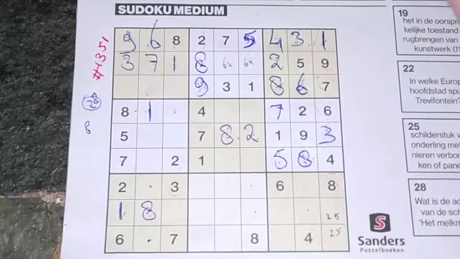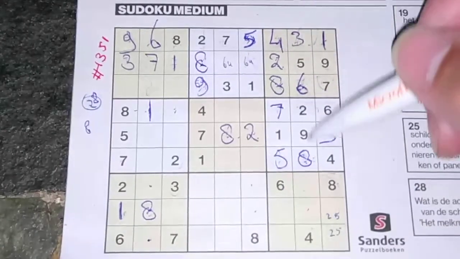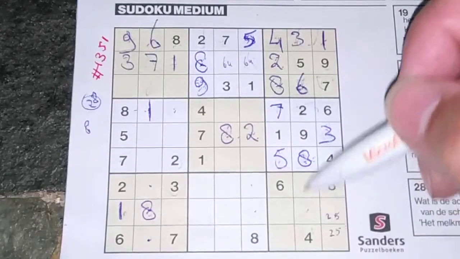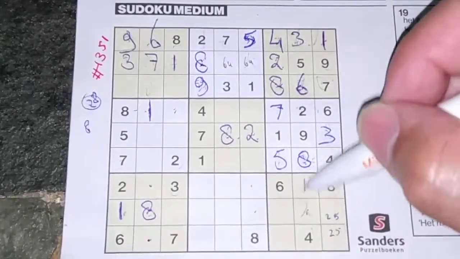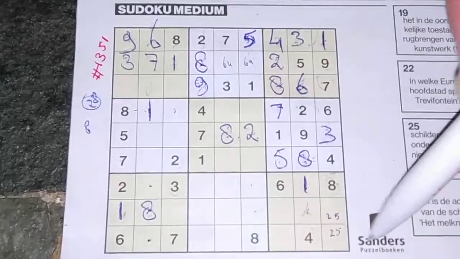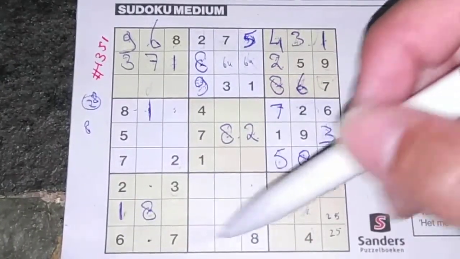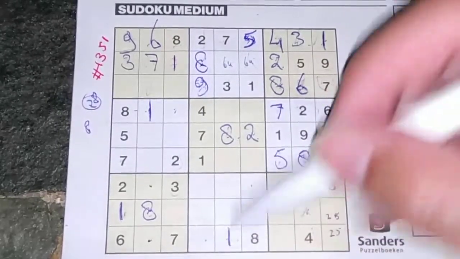should be there. 1 in this column, 1 in the last column, so in the column between, the only 2 places for the 1 should be here or there. We see here 1, no 1 there, 1 should be there. 1 in this row, 1 in the row below, so in the last row, the only 2 places for the 1 here or there. We see here 1, no 1 there, 1 should be there.